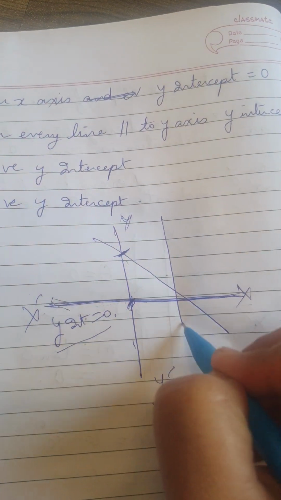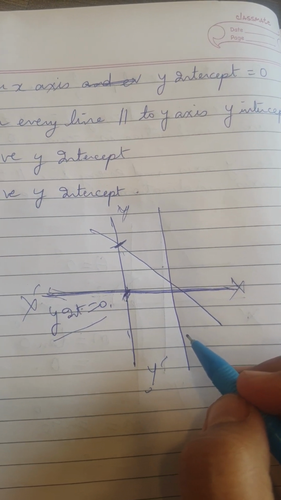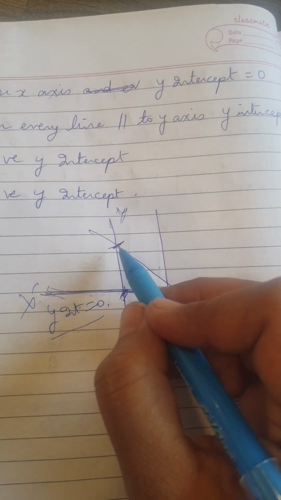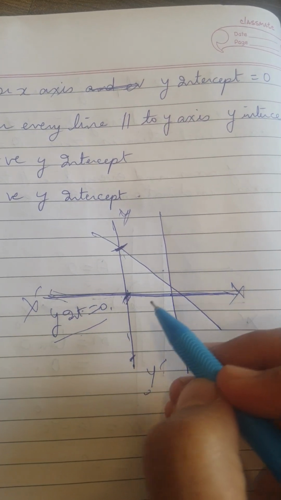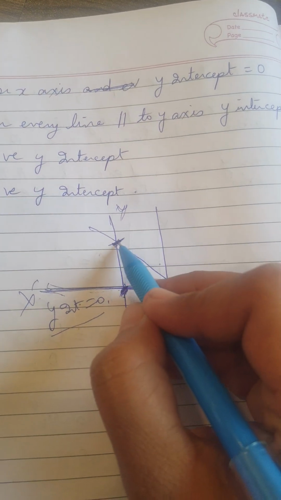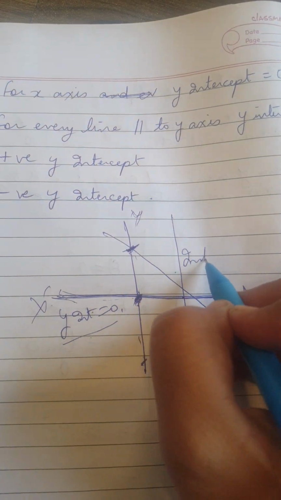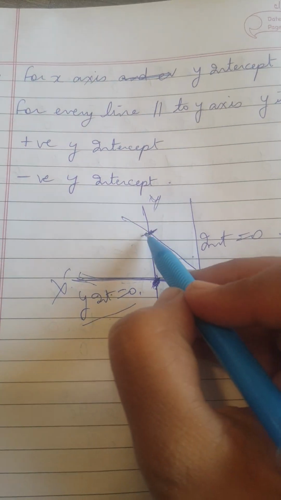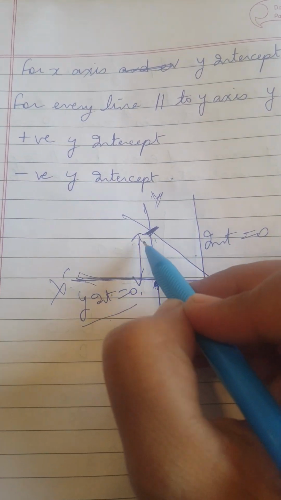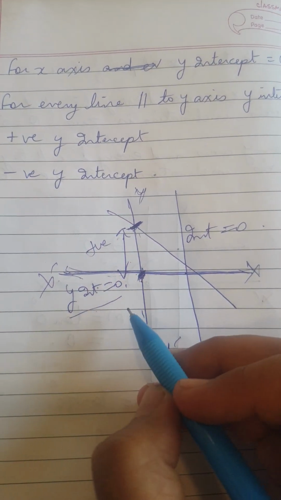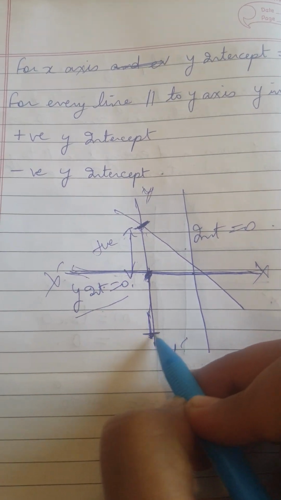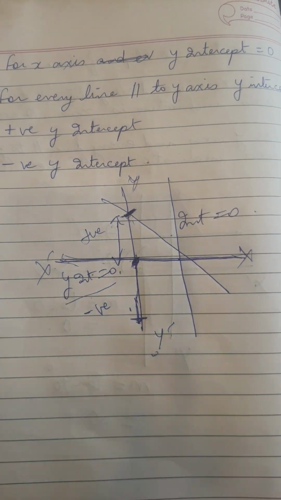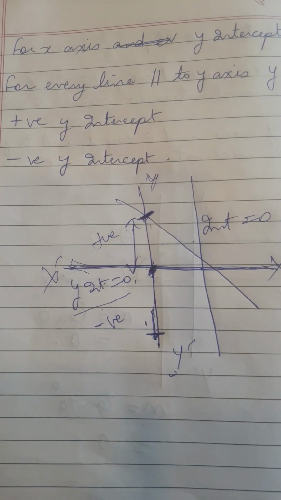Now see, for a line parallel to the y-axis, what happens? Again the intercept is 0, because it is not cutting y anywhere. So there is no distance from the origin to an intersecting point on y. So here also the intercept would be 0. If a line intersects y on the positive side, then it is known as a positive intercept of y, or the positive value of intercept. And if it cuts y on the negative side, then we get the negative value of y-intercept. Okay. So this is all in your chapter for class 9.